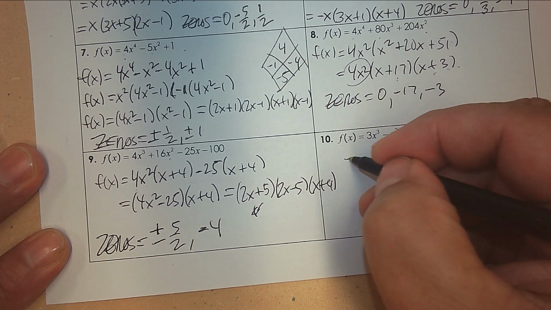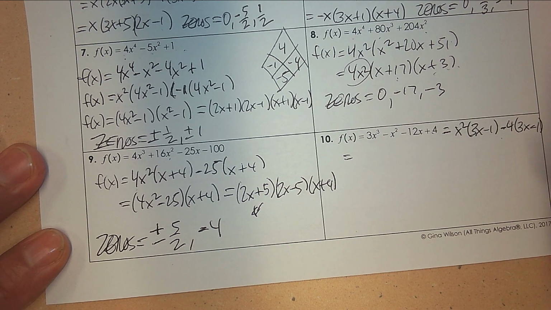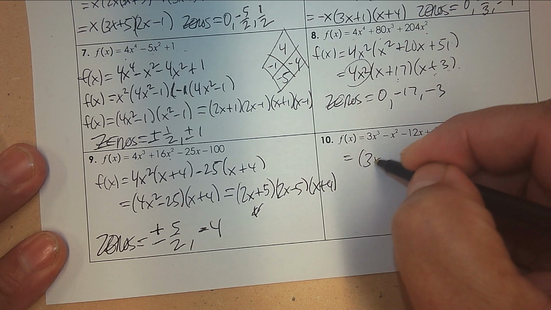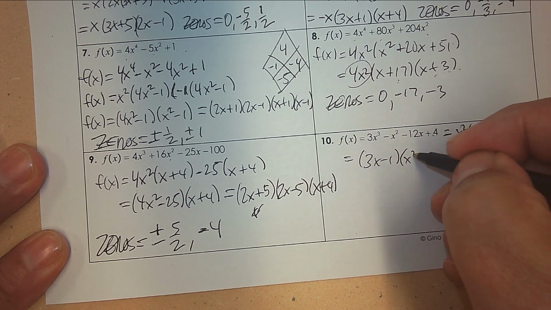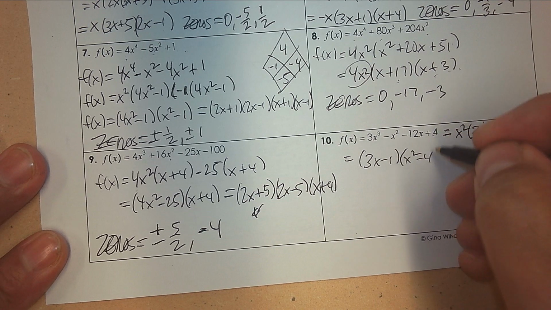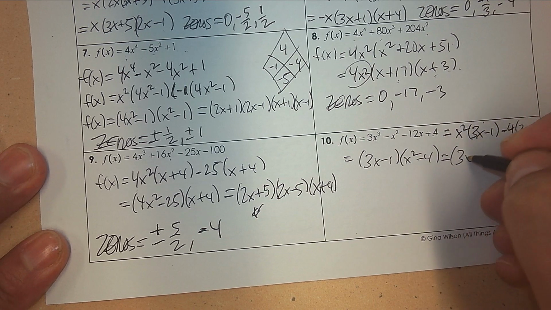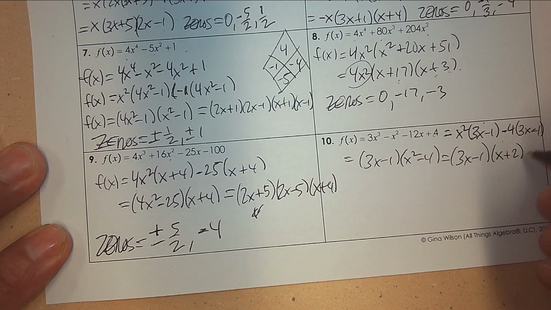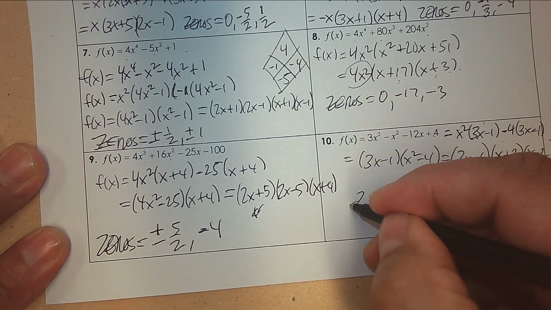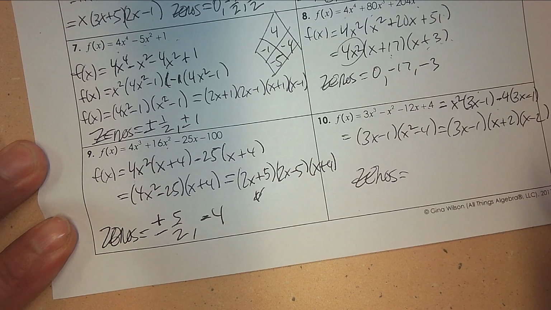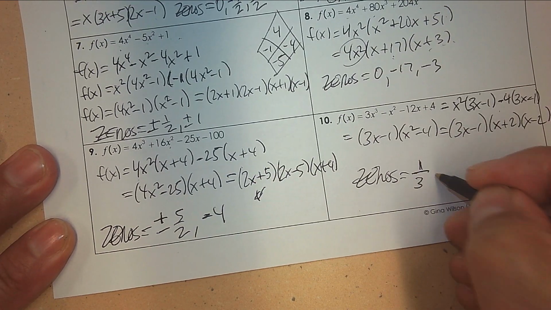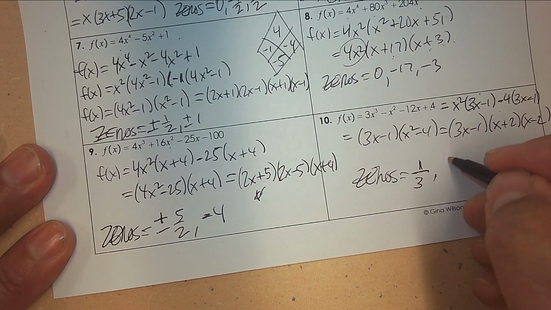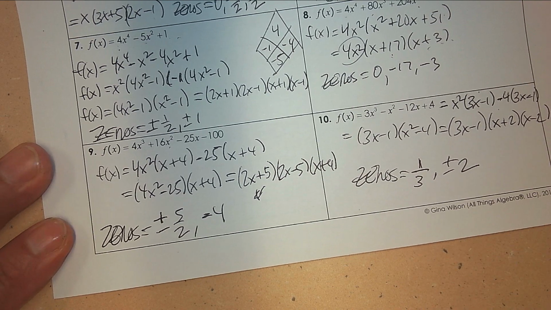So now we're set up where we can group them together. What do they both have in common? 3x subtract 1. And what's left over is x squared subtract 4. We have a difference of squares. So the square root of x squared and the square root of 4. So we have plus 2 and minus 2. And there you go. So what are your zeros then? It's not just positive 1, but 1 divided by 3. And then you have the 2 that go together, positive and negative 2.